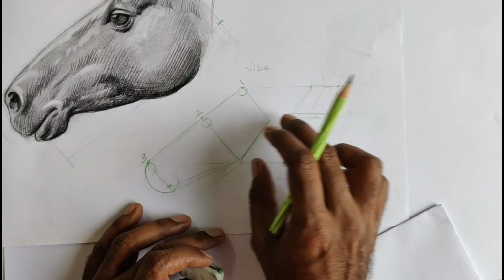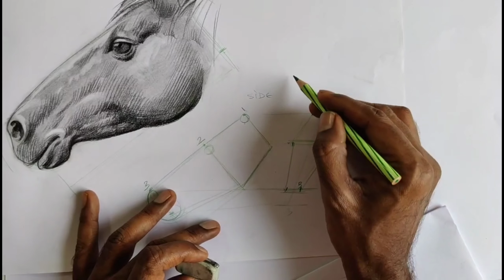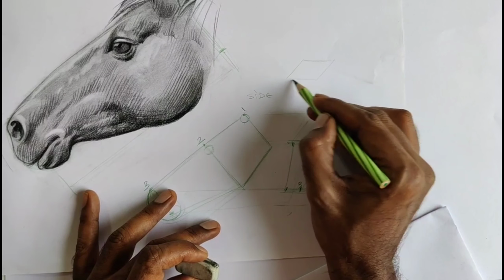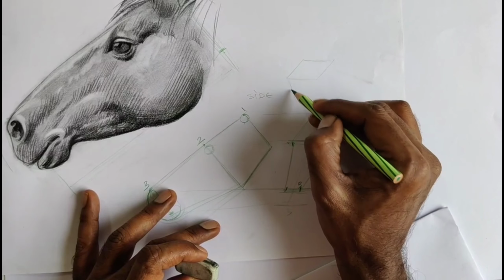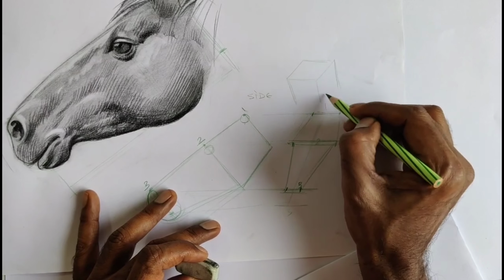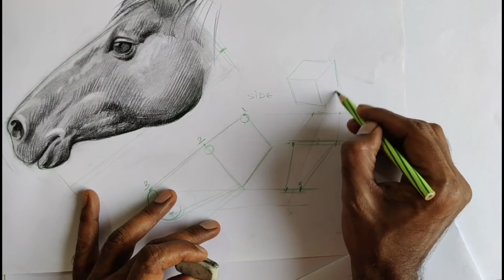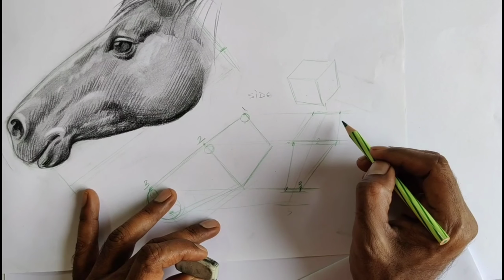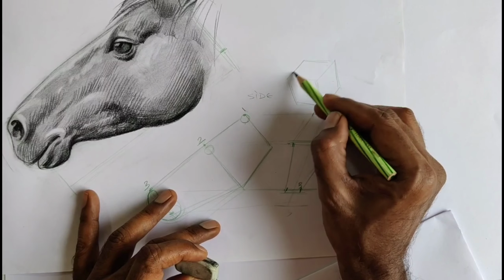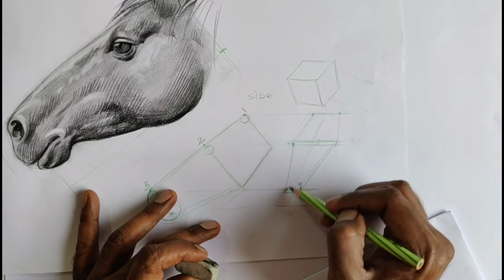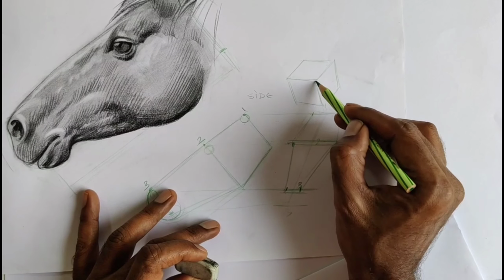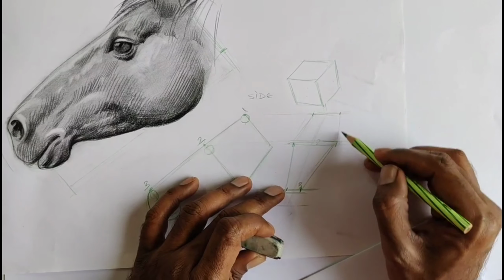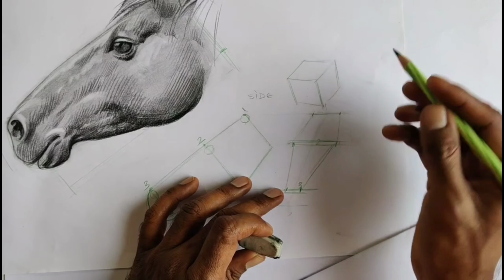Now we need this in a three-dimensional form. So obviously, like any 2D object, if I have to give it a three-dimensional form, I need to give the second and third dimension, that is the 3D. So till now we have just made the top surface here. Now I have to make the second and third planes basically.